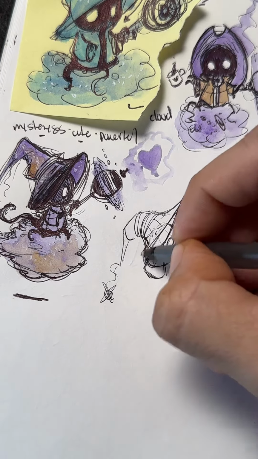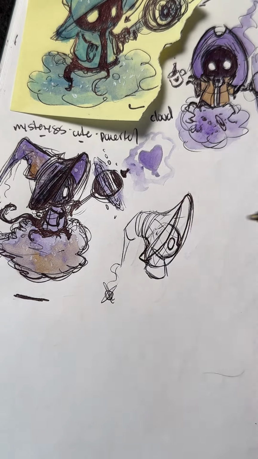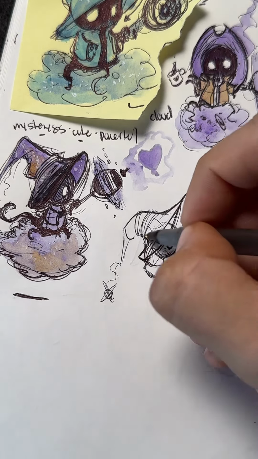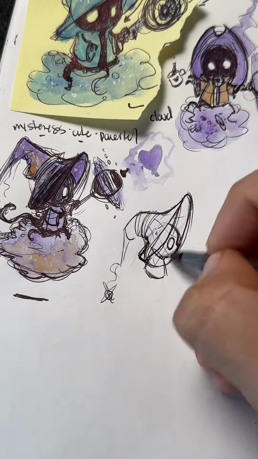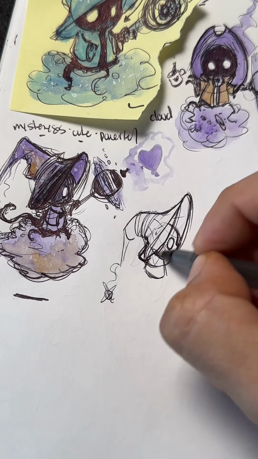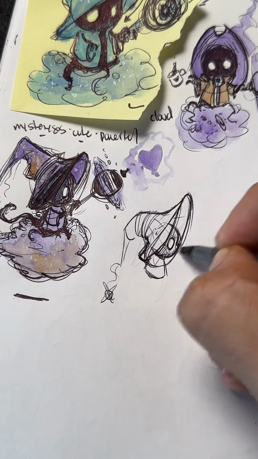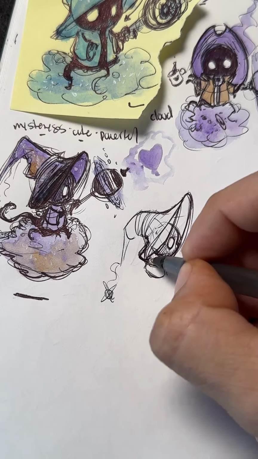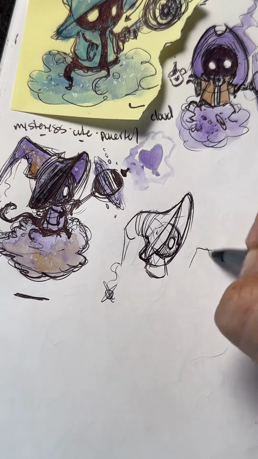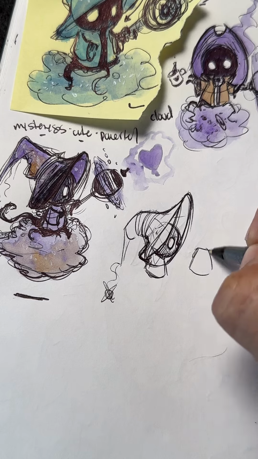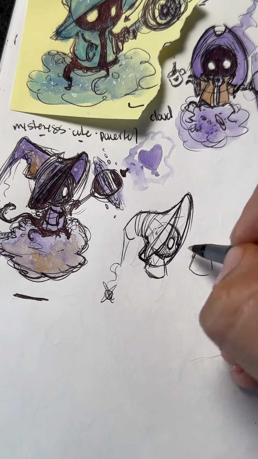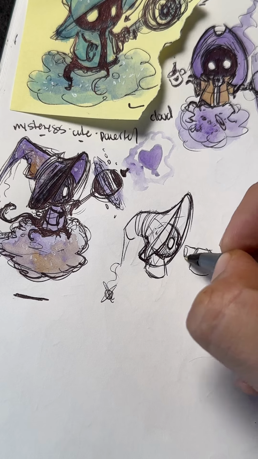That way it creates a really cute little back protector slash thing. The head is obviously just colored. And then his little sleeves come from the side of his body right there. Ta-da.